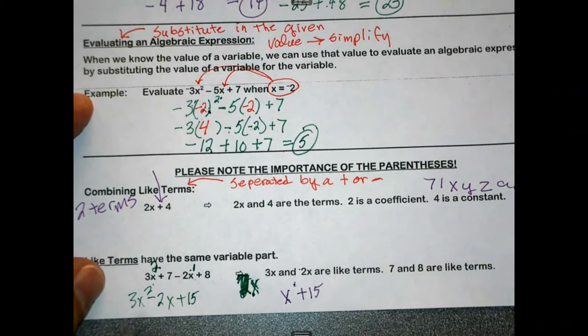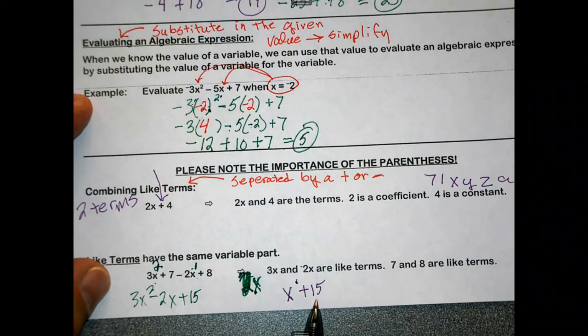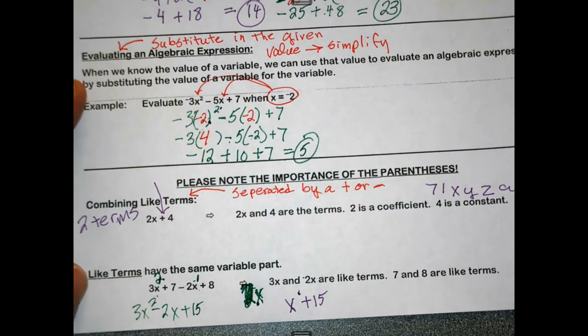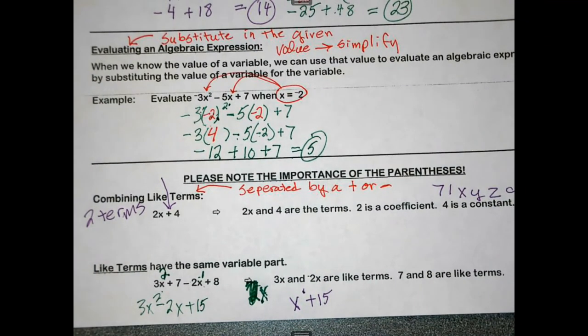So I took four terms and simplified it to two terms. You guys understand that term? Like I said, even my high school teacher never fully explained that to me, and for years I couldn't figure out how many terms an expression had.